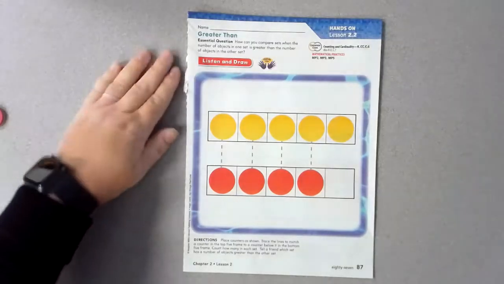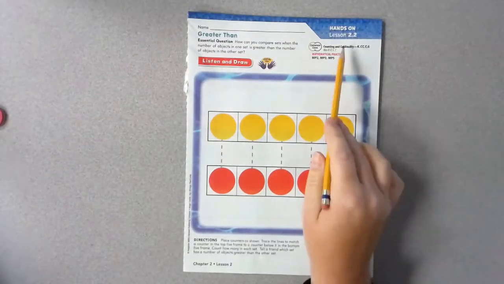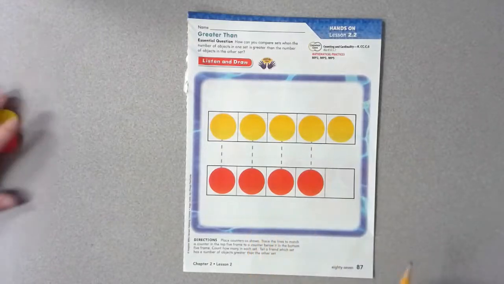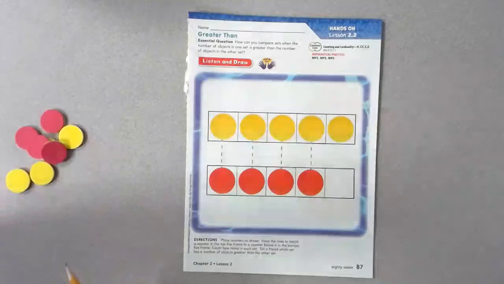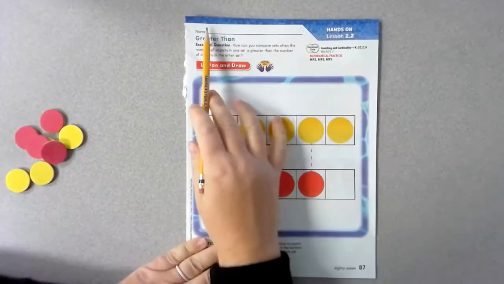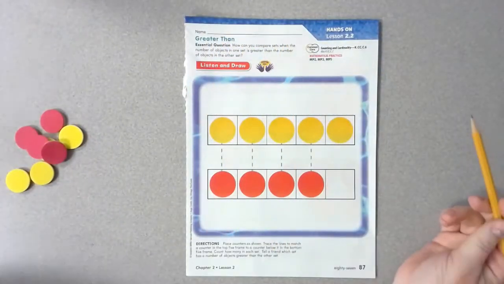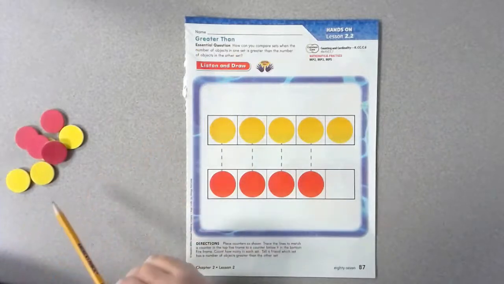Hello everyone. Today we're starting on our lesson 2.2 and you're going to need your counters, a pencil, and some crayons. Start by writing your name up top. And today we're working with greater than.